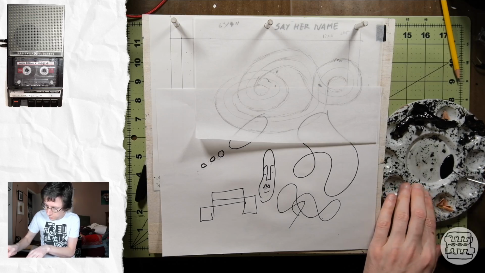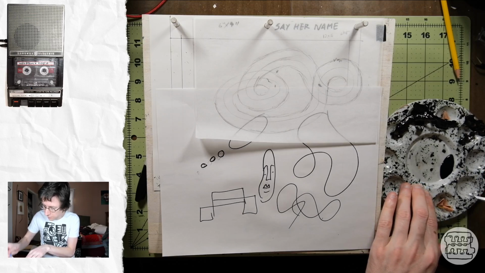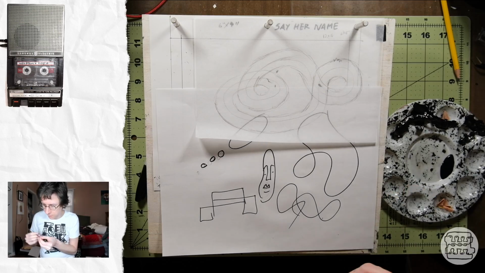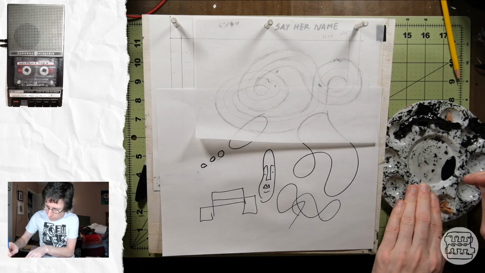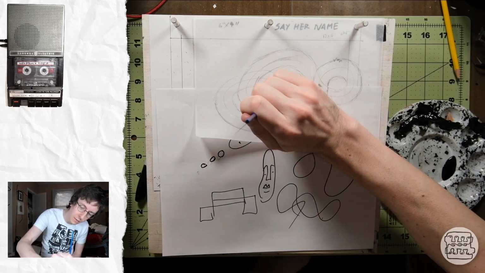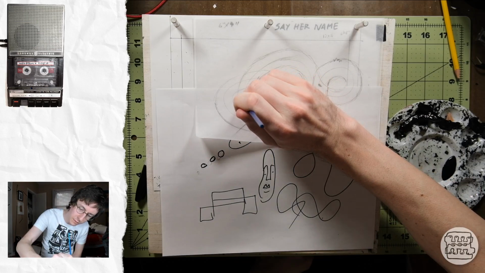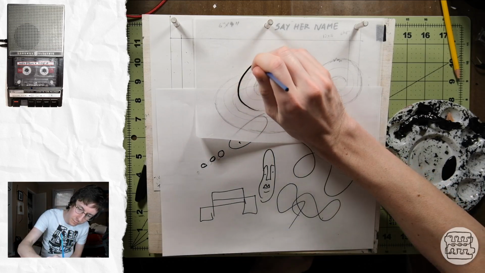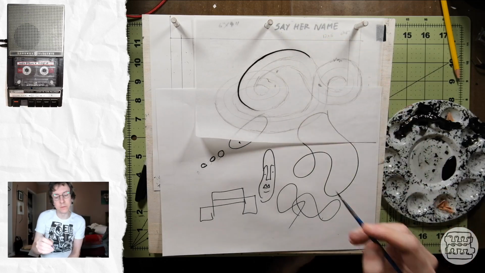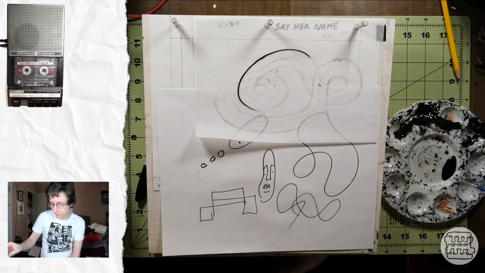Actually, the tip on that guy, so let's throw it over here. I was trying to see if it would function better. If it's over, under, that works.